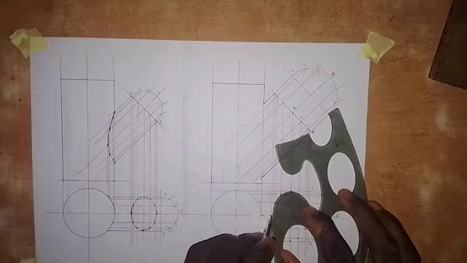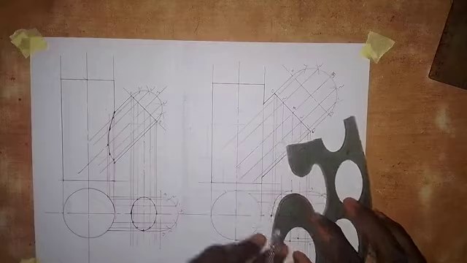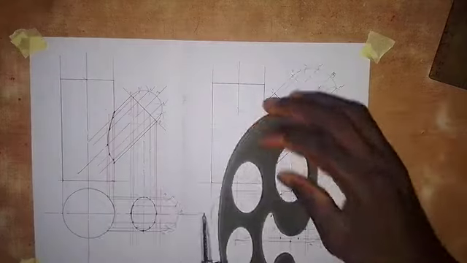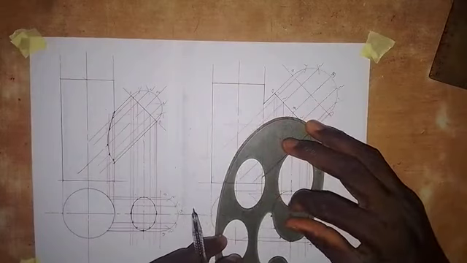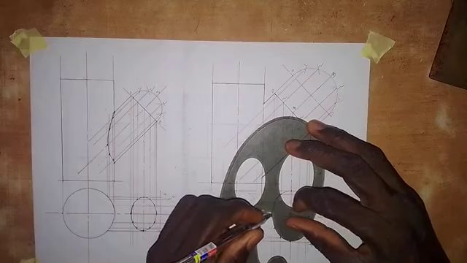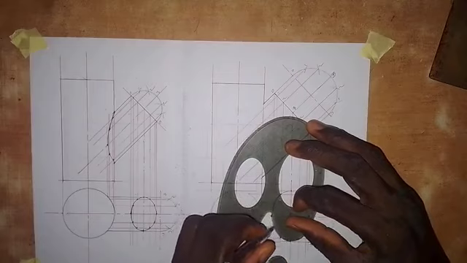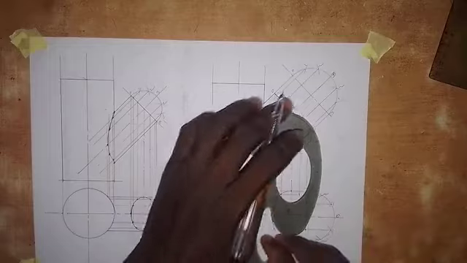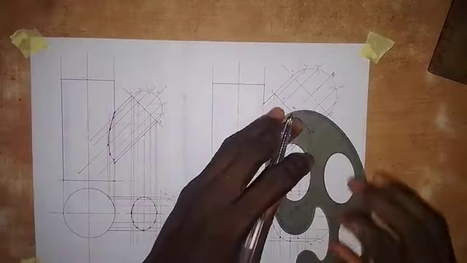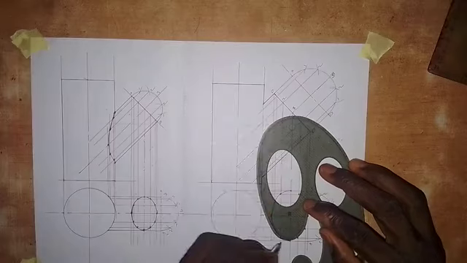All right, so I have this. Okay, then to this side here, all right, then to this side, so we also join.